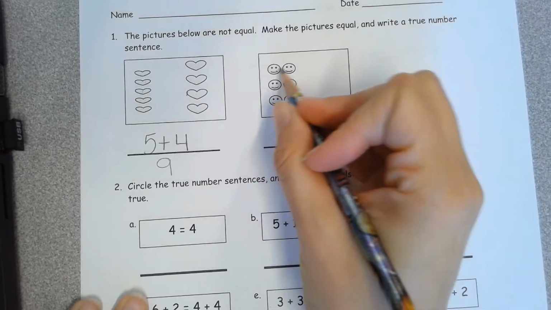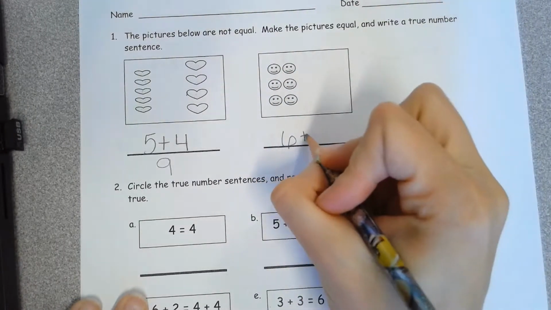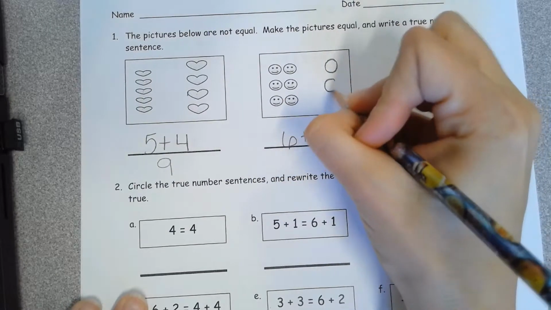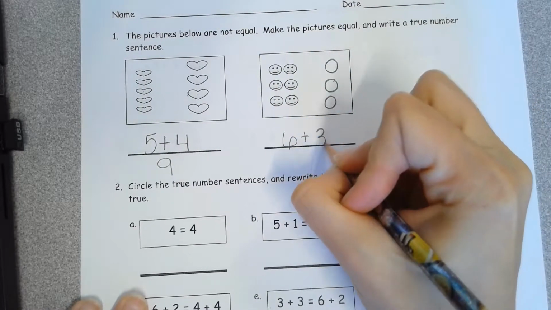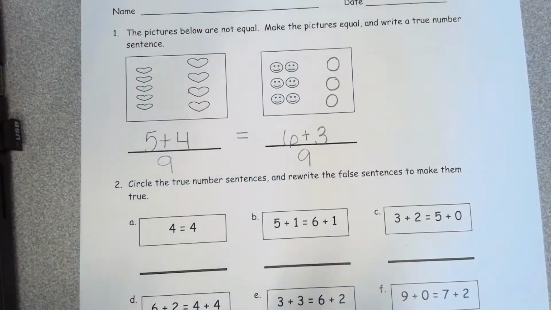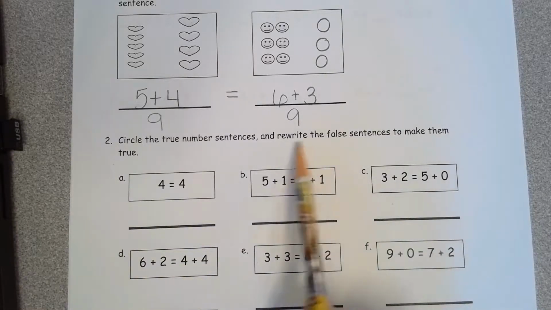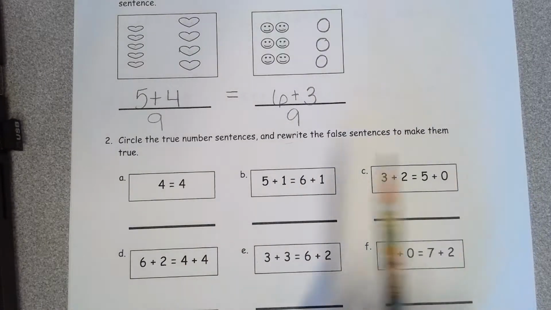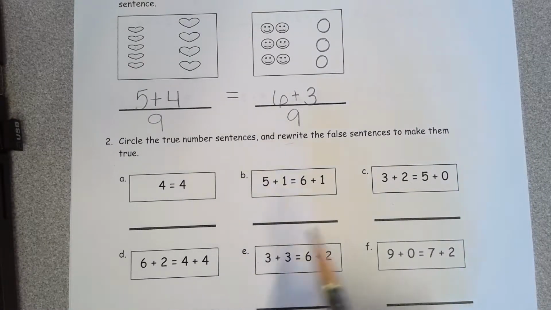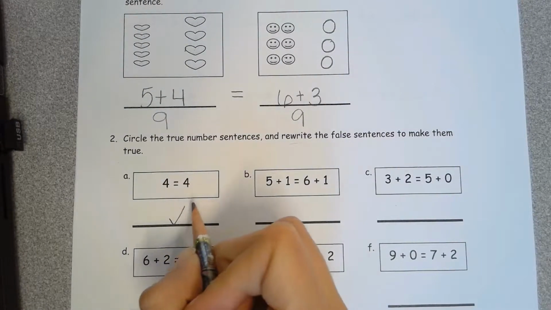So right now we have 1, 2, 3, 4, 5, 6. So we're going to keep going until we get to 9. 7, 8, 9. So now we have 6 plus 3 equals 9. Okay. Now on the bottom part it says to circle the true number sentence and rewrite the false sentences. We are not quite here yet for rewriting, so I want them to circle it, or put a check if it's correct. So 4 does equal 4.